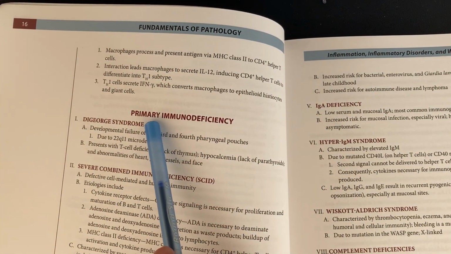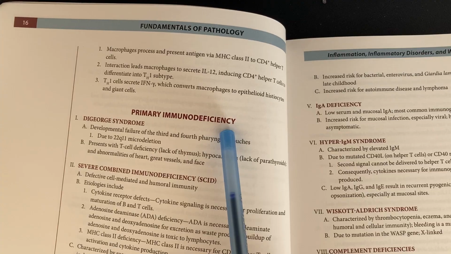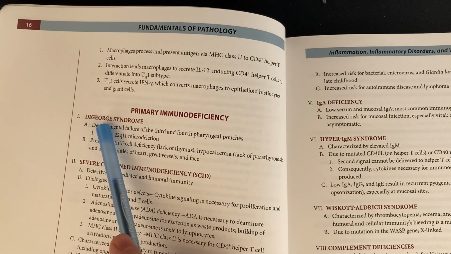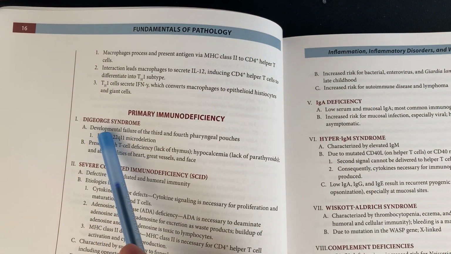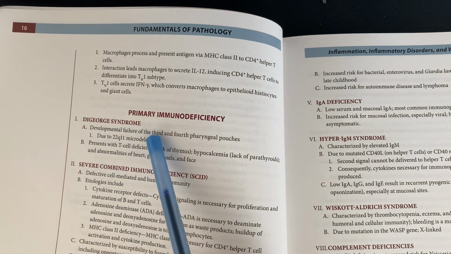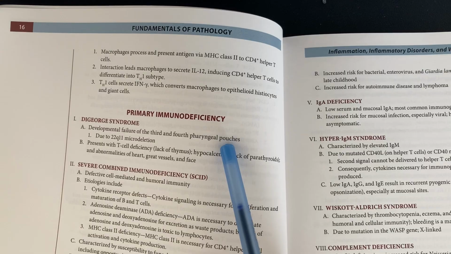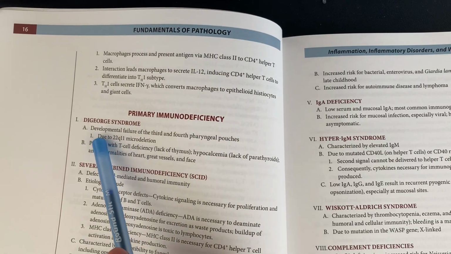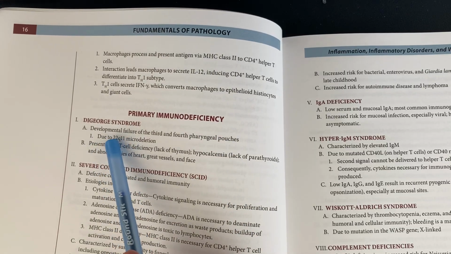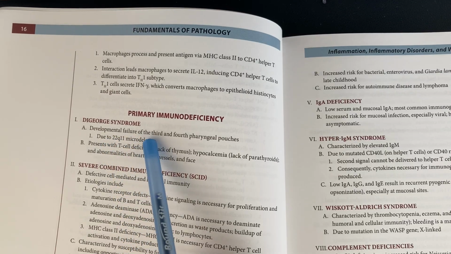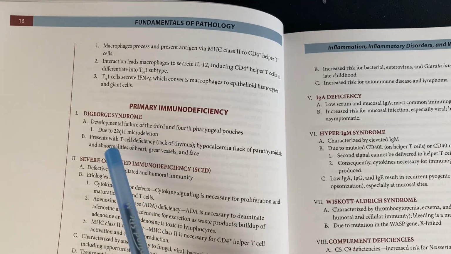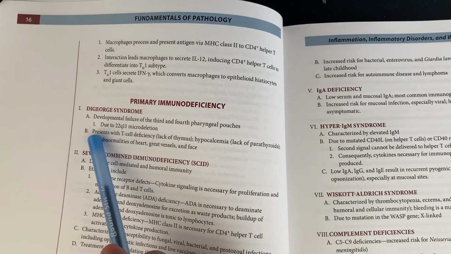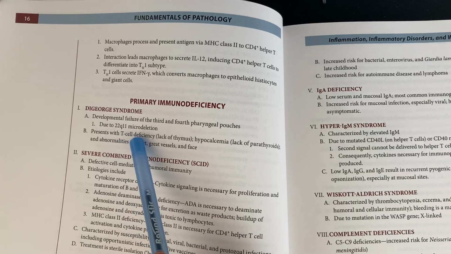Now let's talk about primary immunodeficiency. So first we have DiGeorge syndrome. DiGeorge syndrome involves the developmental failure of the third and fourth pharyngeal pouches. And so this is due to the chromosome 22 long arm 11 microdeletion, or 22q11 microdeletion. And this will present with T cell deficiency.